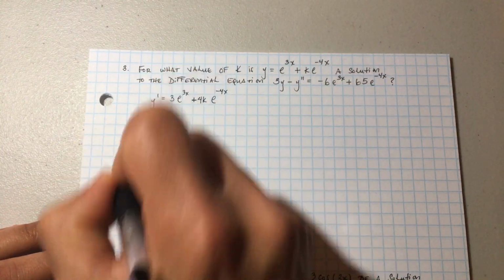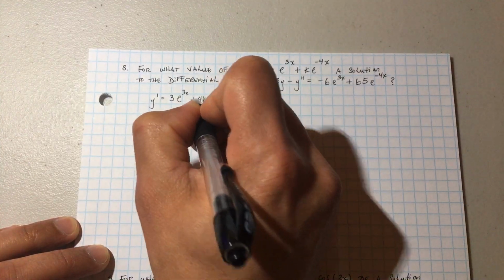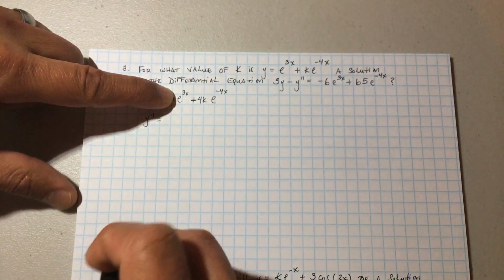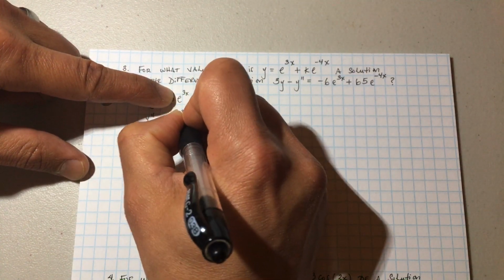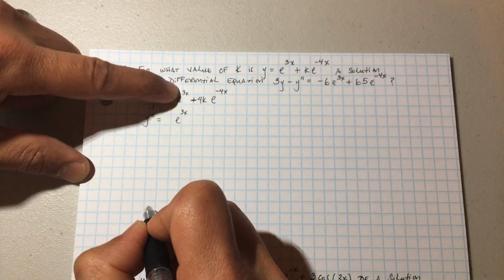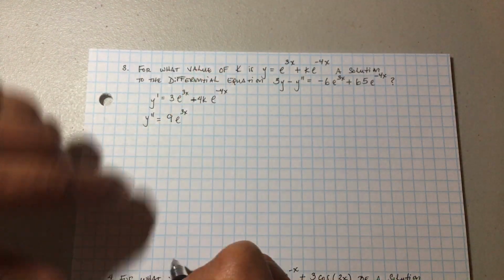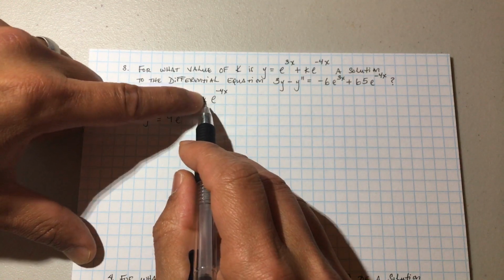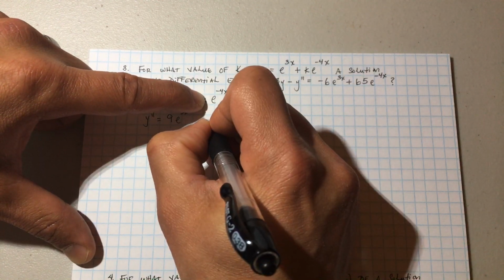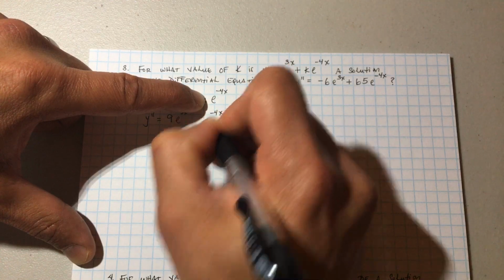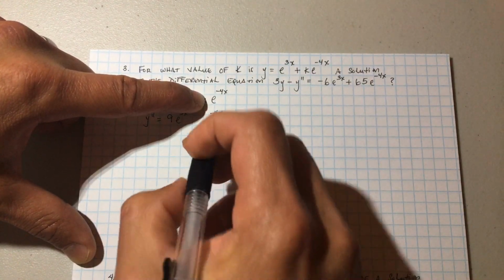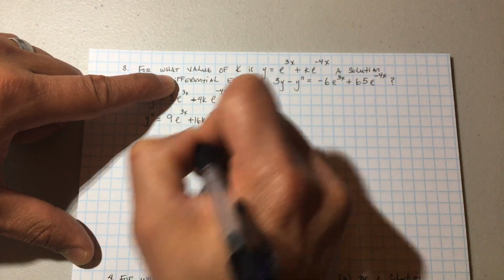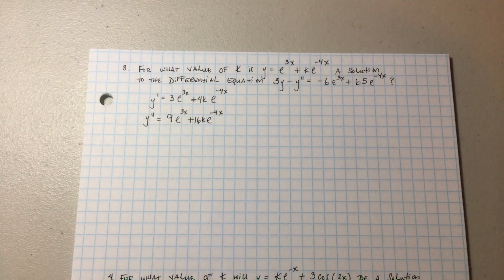The second derivative, notice this is a minus, this is a minus. Second derivative, same thing. e to the 3x becomes e to the 3x times the 3 on the top, which would give us a 9. And then, cover up the negative 4k. e to the negative 4x, I'm sorry, the derivative of negative 4x is negative 4 times the negative 4k, which would give you a positive 16k. And then you have your second derivative.